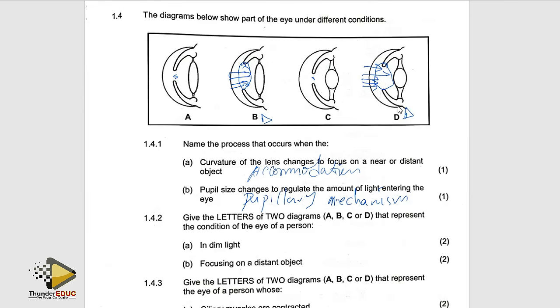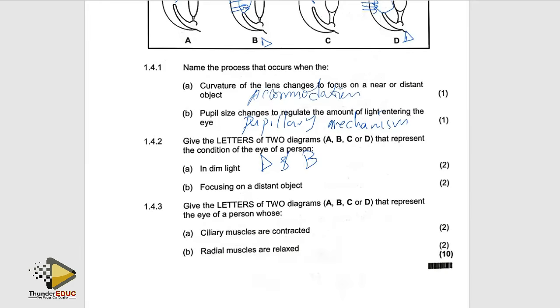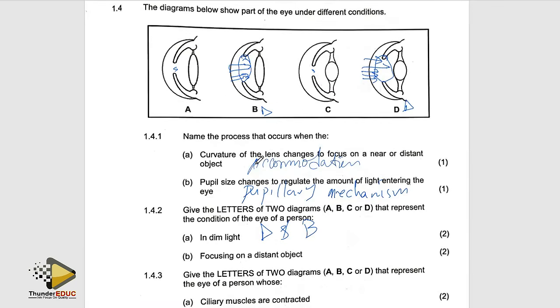Okay, they're saying to give the letter of two, so the answer is going to be B and D. Then they are saying focusing a distant object. Because we are looking at the shape of the lens, it's going to be A and B. So the answer is going to be A and B.